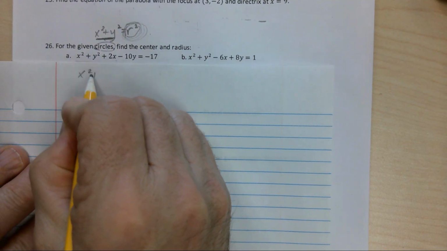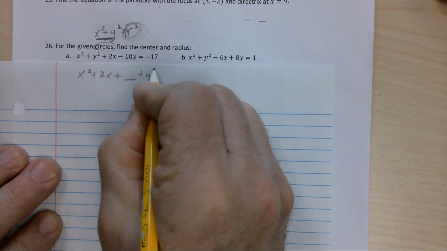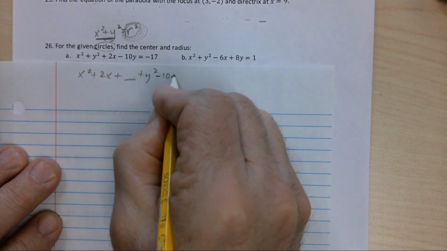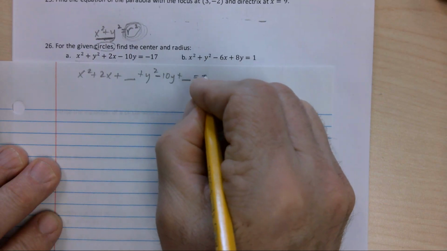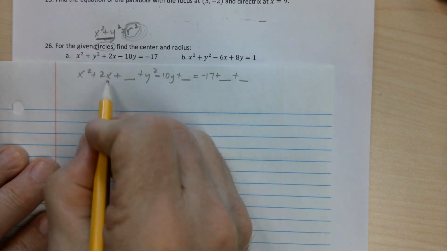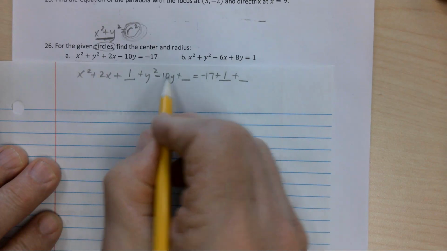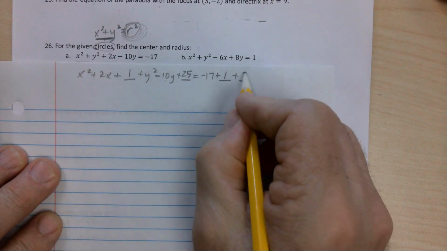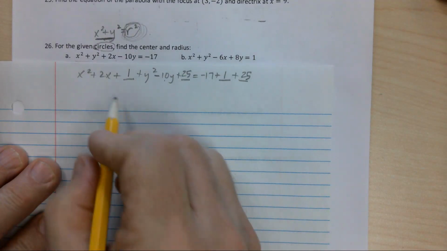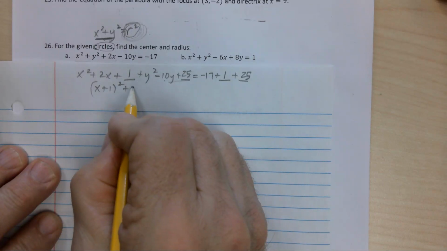So x squared plus 2x plus space plus y squared minus 10y plus space equals negative 17 plus space plus space. So take half and square it. Because they're on opposite sides, you got to do the same thing. Take half and square it. Opposite sides, same thing. Perfect square trinomial. Perfect square trinomial.